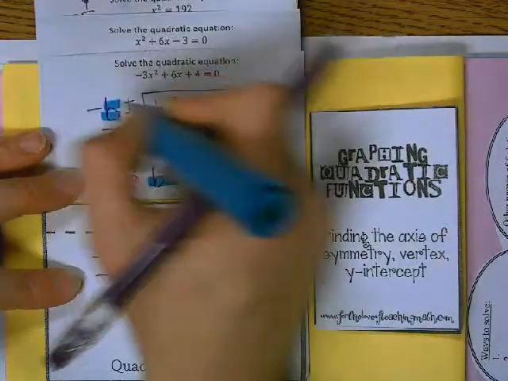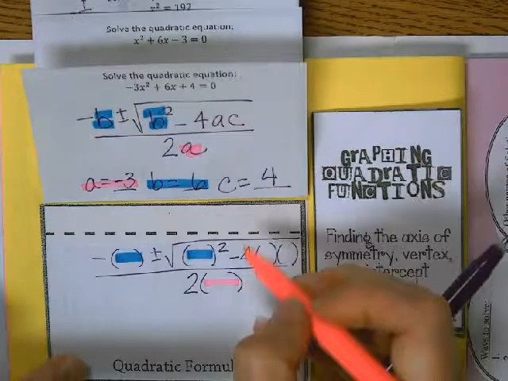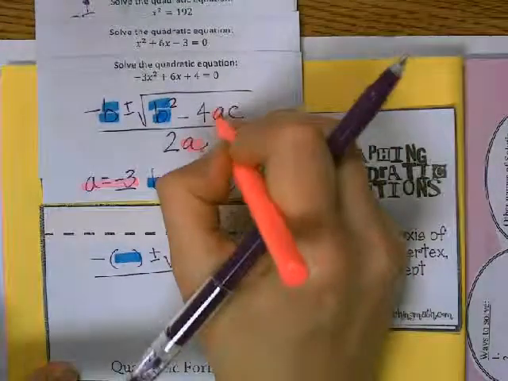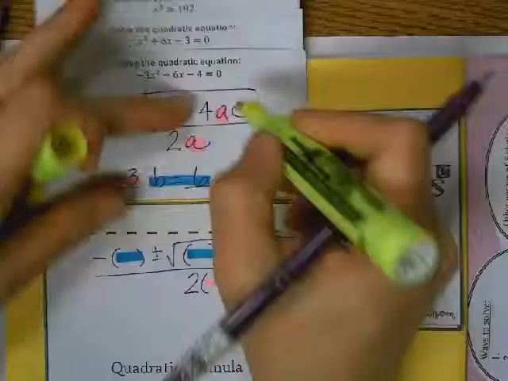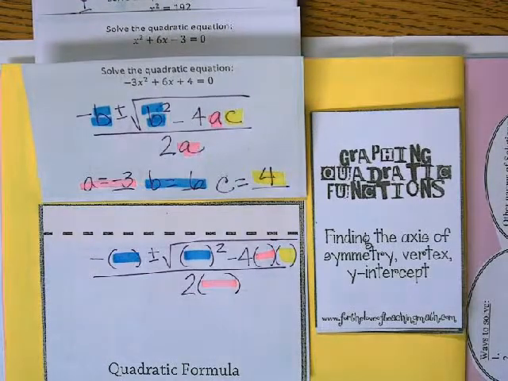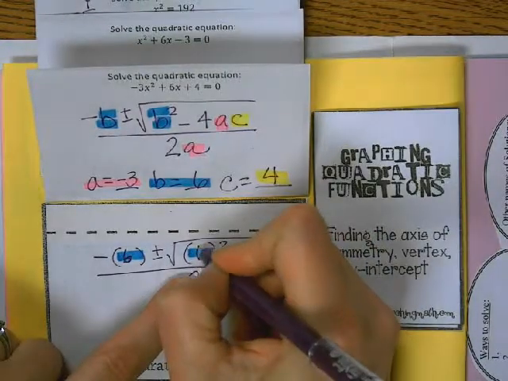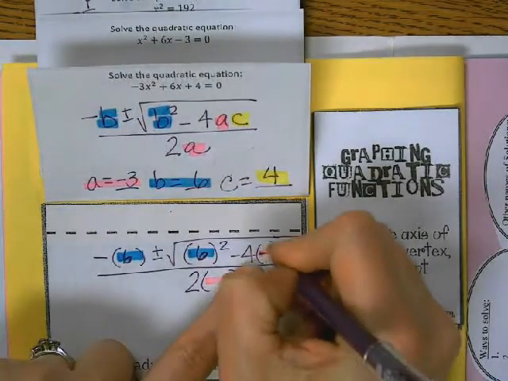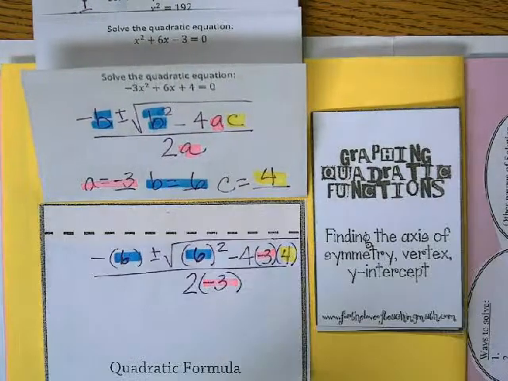B squared. And we've got another A at the top. And then lastly, we've got C. I'll use my ugly yellow for that one. Alright, so we'll plug them in. So 6 goes here, 6 goes here, negative 3 goes there, 4 there, and negative 3 there.